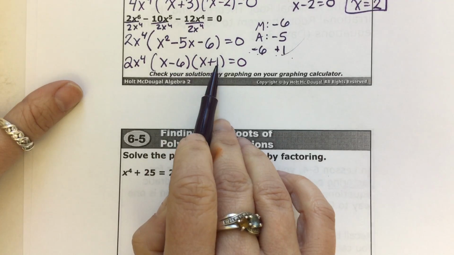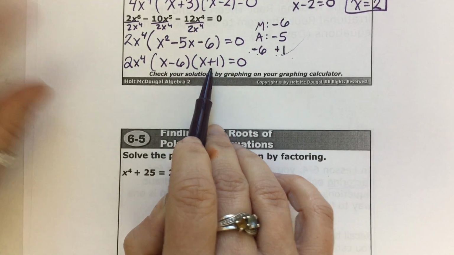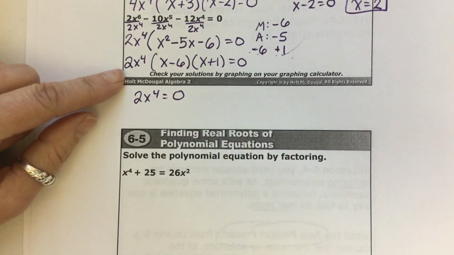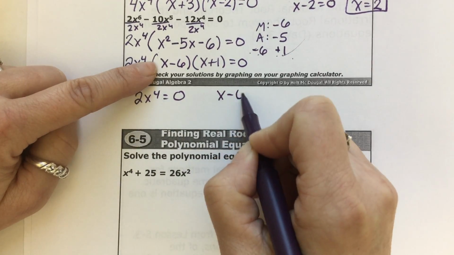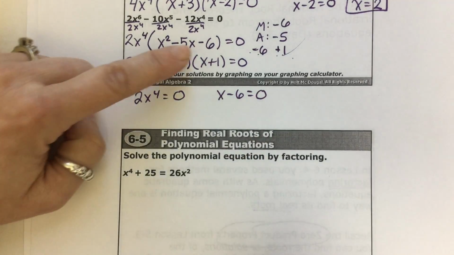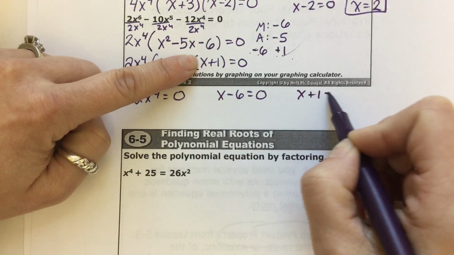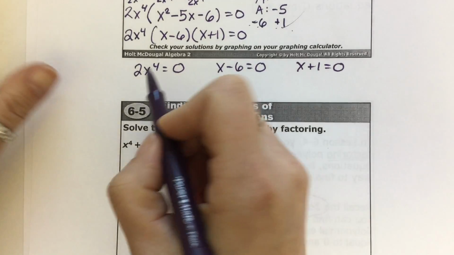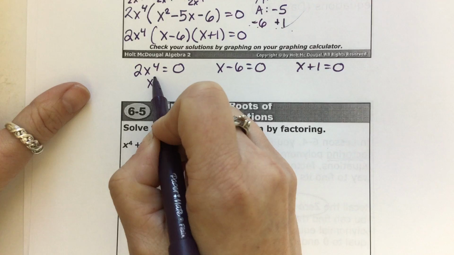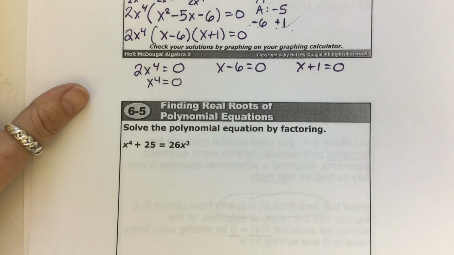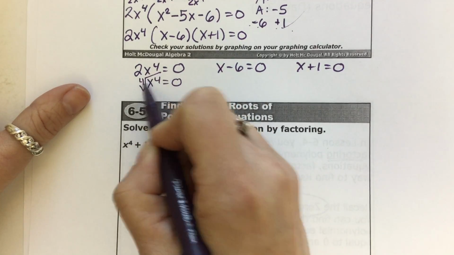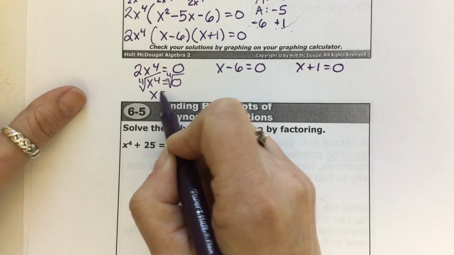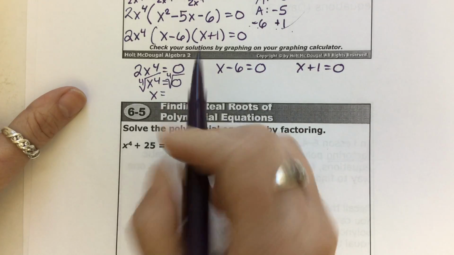So this is factored. Now to find the zeros, you take each piece separately. 2x to the power of 4, that's set equal to 0. X minus 6, that's set equal to 0. X plus 1, that's set equal to 0. Now what I need to do is solve each equation. So here if I divide by a 2, 0 divided by 2 is 0. To cancel an exponent of 4, you need a fourth root. What number times itself 4 times gets you to 0?